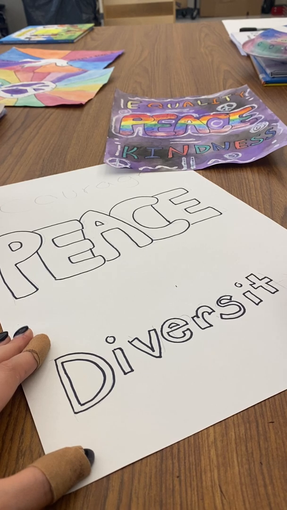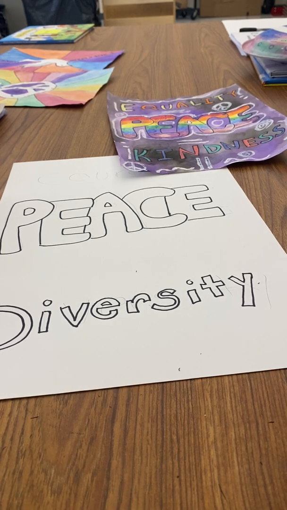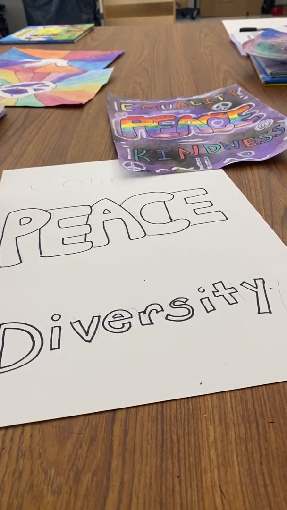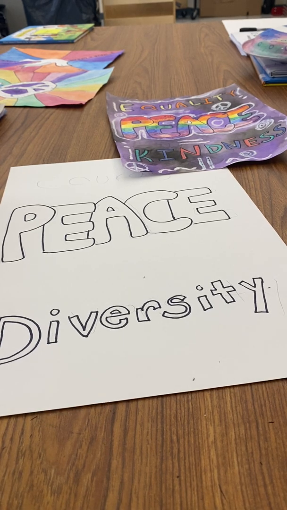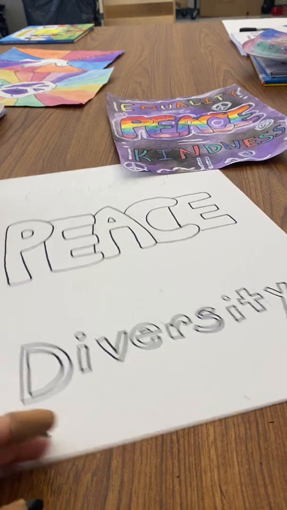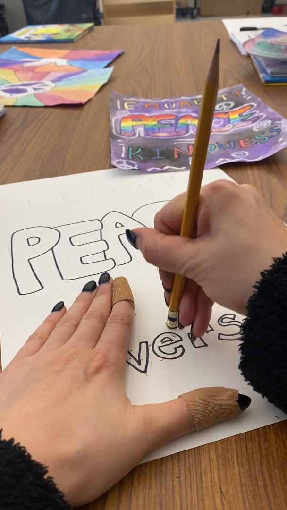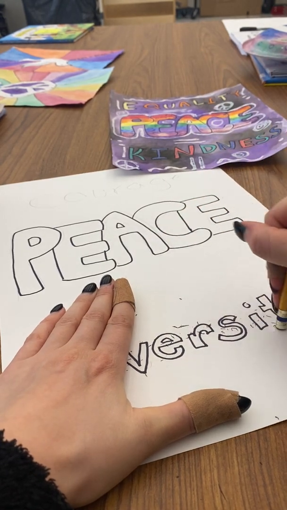And then I want my Y a little closer. There we go. So diversity. In the definition of diversity, it means differences. So people may be different in many ways, including race or ethnicity, age, disabilities, language, culture, appearances, or religion. So we're all diverse, we're all different, and that's okay. We're all special in our own ways. And let me just erase my pencil lines now.